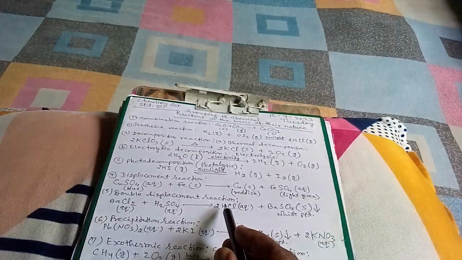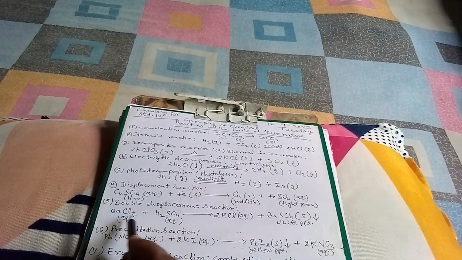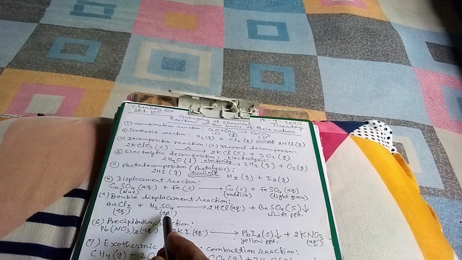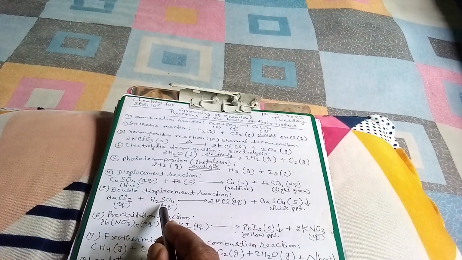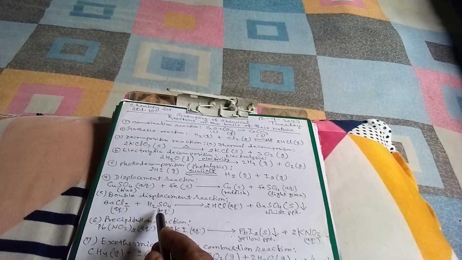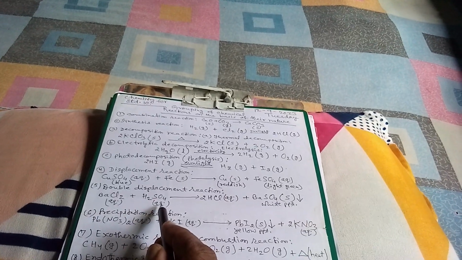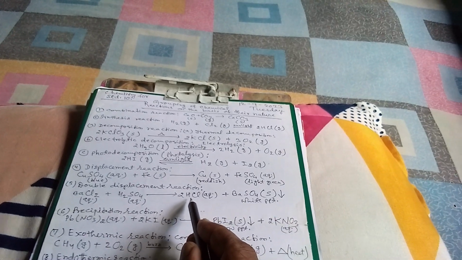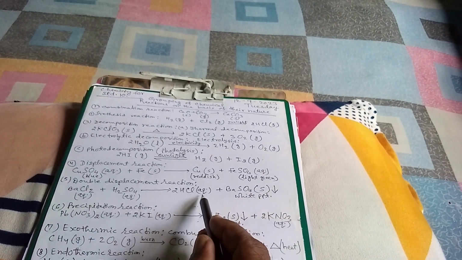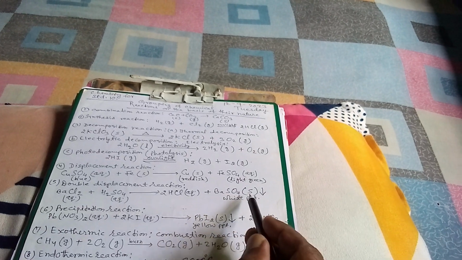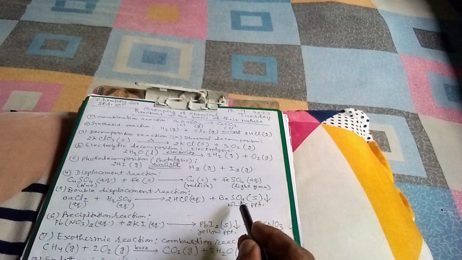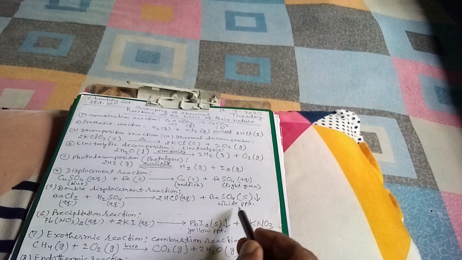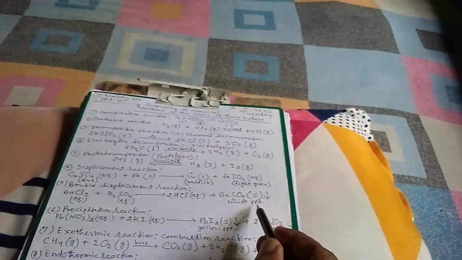Fifth is double displacement reaction. Here you find two different compounds. One is salt and the other is acid. Barium chloride is a salt. Hydrogen sulfate, that is sulfuric acid, is an acid which is aqueous, and it reacts and forms hydrochloric acid plus barium sulfate, which is a solid and it is a precipitate. It does not dissolve, and that's why it remains as a precipitate at the bottom. It is white in color.